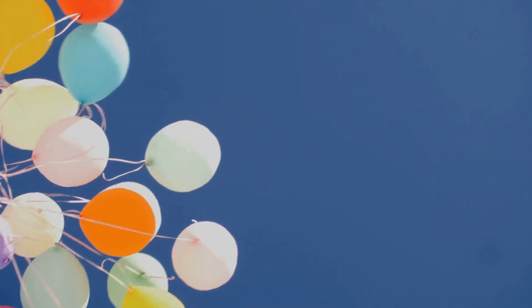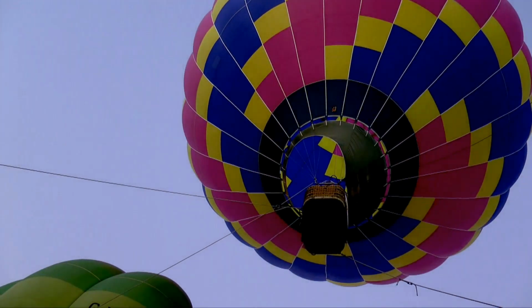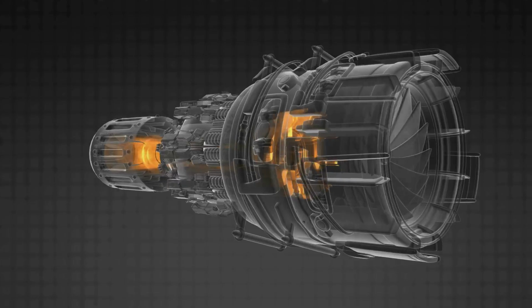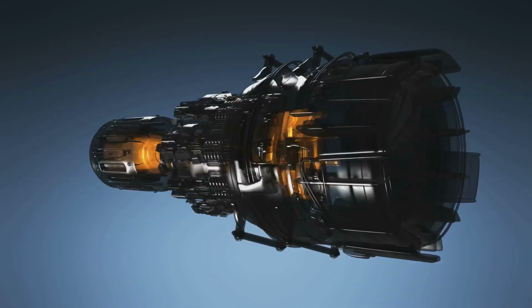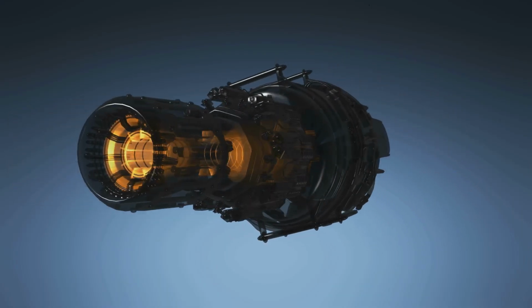Imagine a balloon filled with air suddenly released. The air rushes out the back, and in response the balloon darts forward. This is a simple demonstration of Newton's third law in action. Jet engines operate on the same principle, but on a much grander scale. Instead of air, they expel a continuous stream of hot expanding gases.